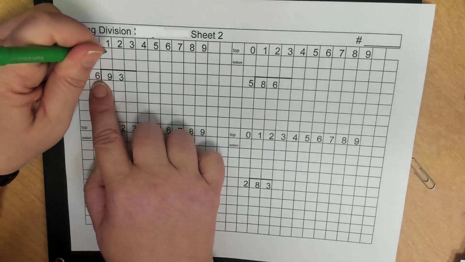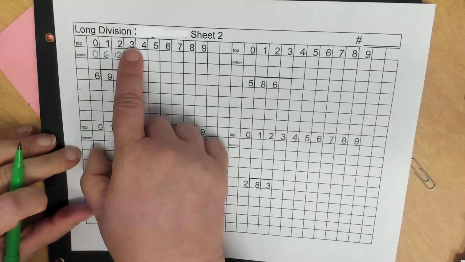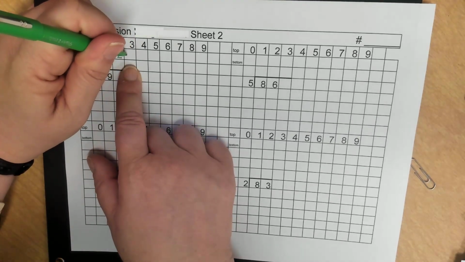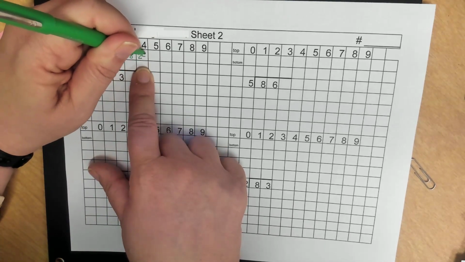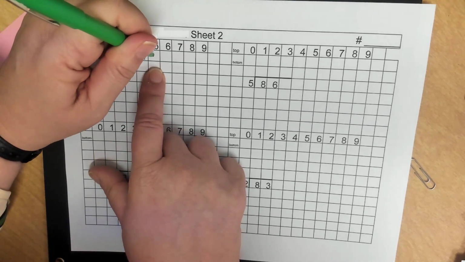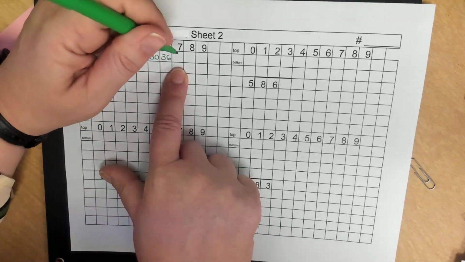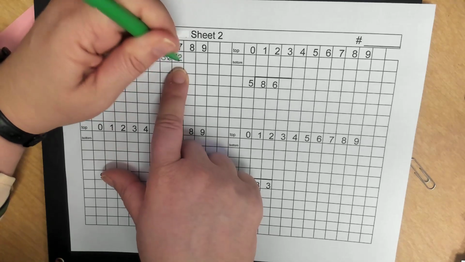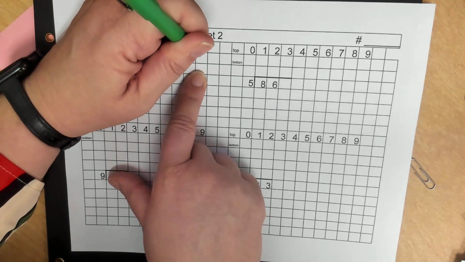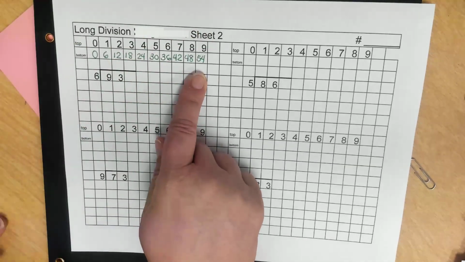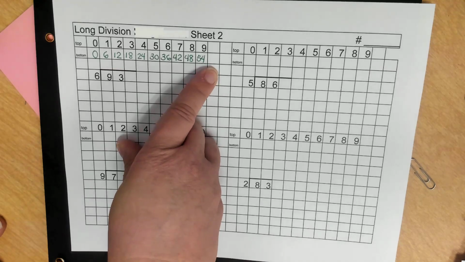1 times 6 is 6. 2 times 6 is 12. 3 times 6 is 18. 4 times 6 is 24. 5 times 6 is 30. 6 times 6 is 36. 7 times 6 is 42. 8 times 6 is 48. 9 times 6 is 54. And you can use your 6 song to help you fill this out faster.